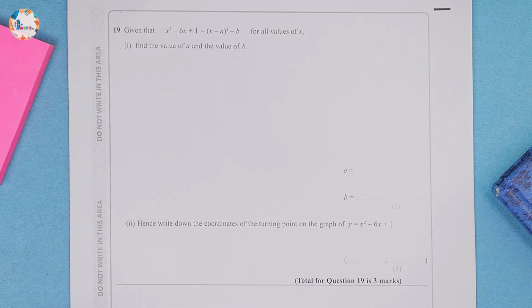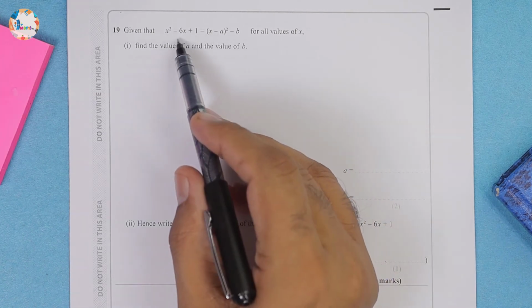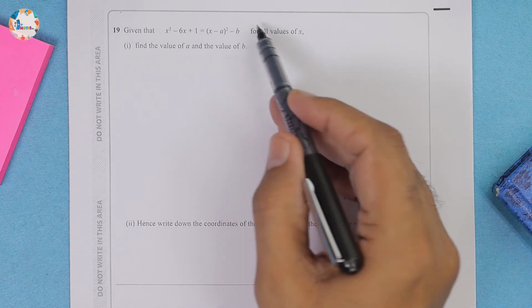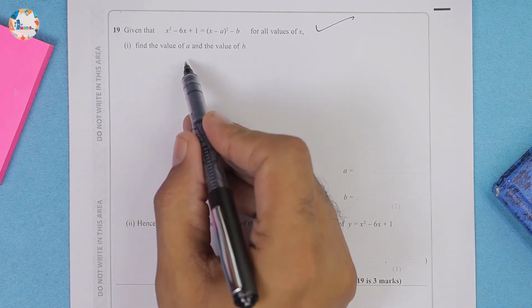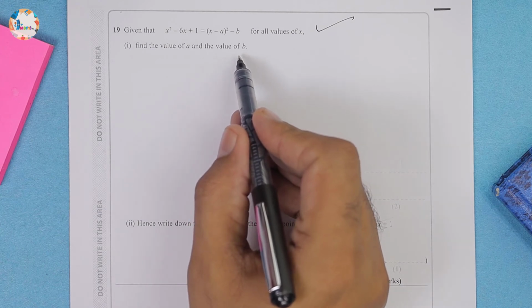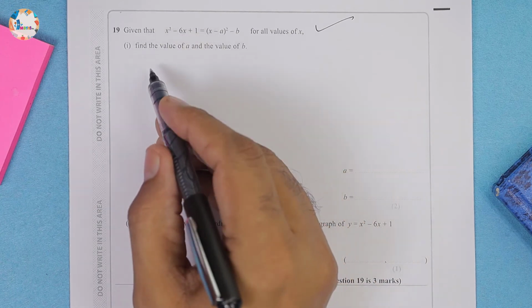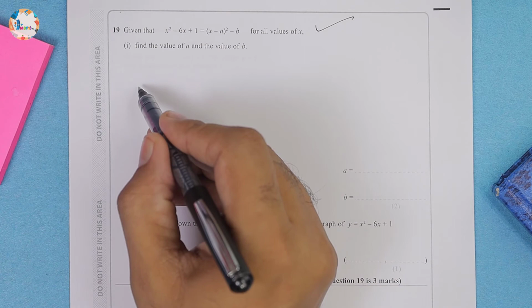Question number 19. Given that this expression is equal to this, this is a completing square question. Find the value of a and the value of b. So we have to change this by completing square.